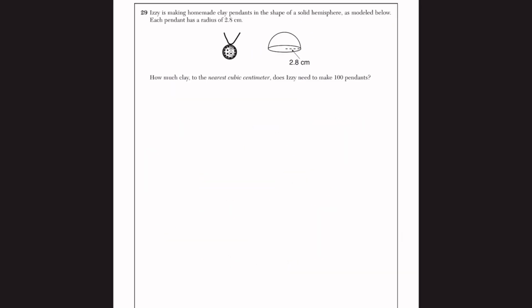Question 29. Izzy is making homemade clay pendants in the shape of a solid hemisphere as modeled below. Each pendant has a radius of 2.8 centimeters. How much clay, to the nearest cubic centimeter, does Izzy need to make 100 pendants?